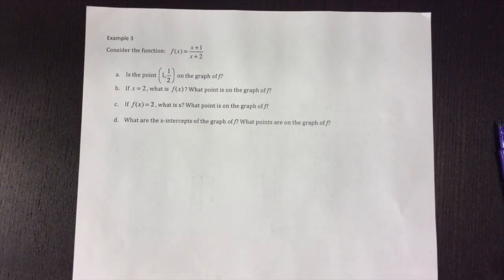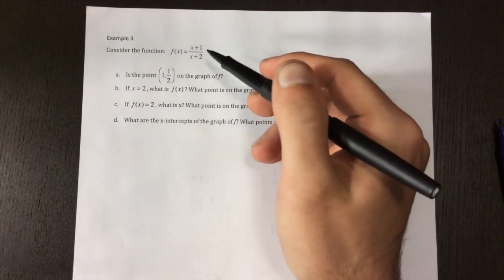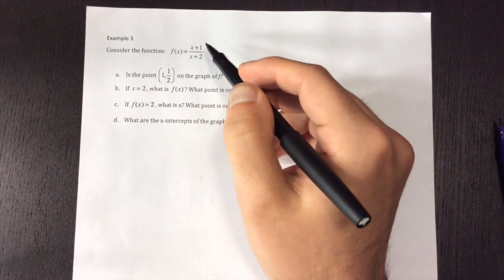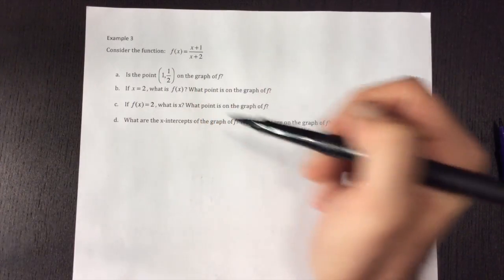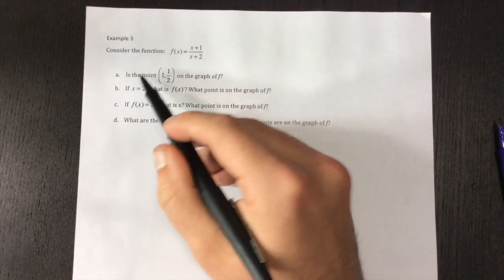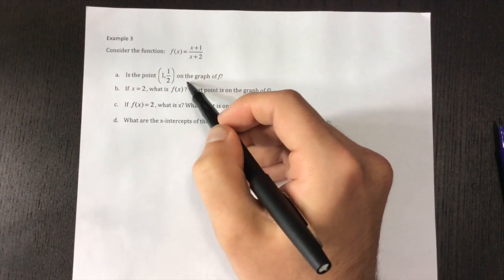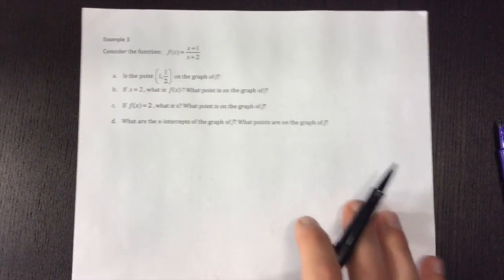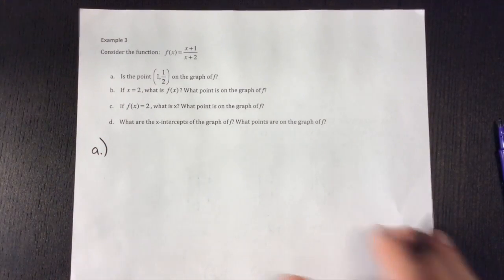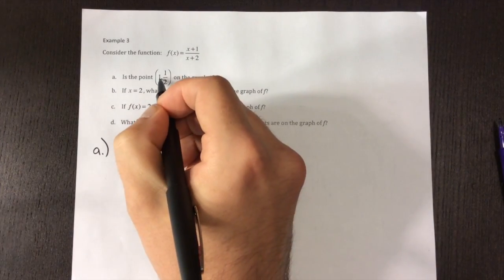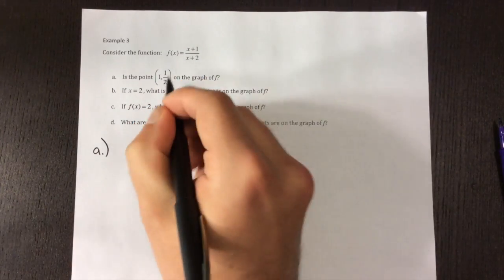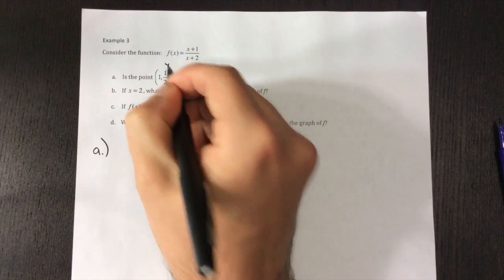Moving on to example 3, we have a slightly new function. It's a rational expression. We have f of x equals x plus 1 over x plus 2. So it says, first one, is the point 1 comma 1/2 on the graph of f? Well, if we recall back to level 1, to tell if something is on the graph, we plug it in to see if it's true. So we're going to plug in 1 for x and 1/2 in for f of x, or y.